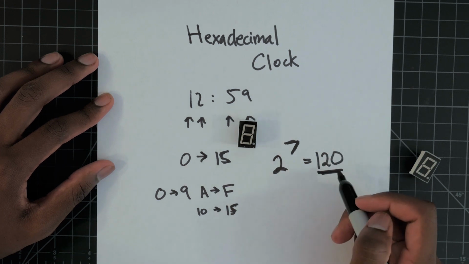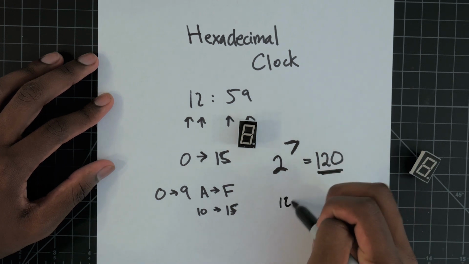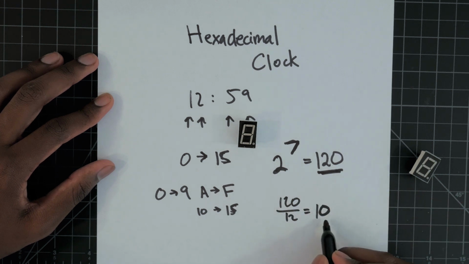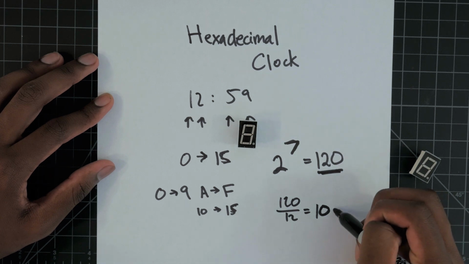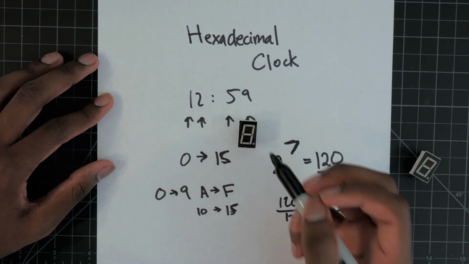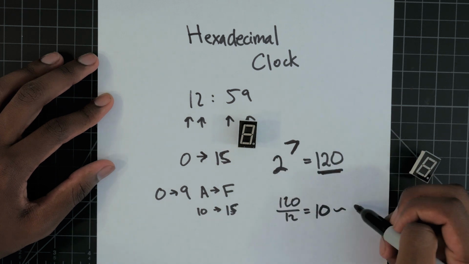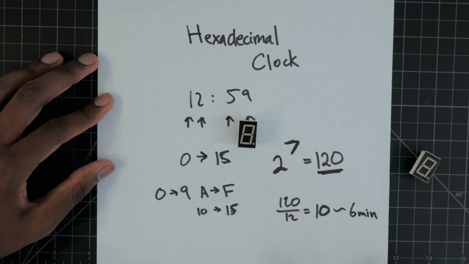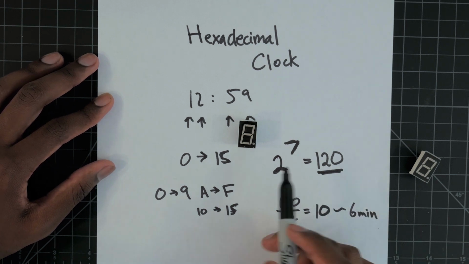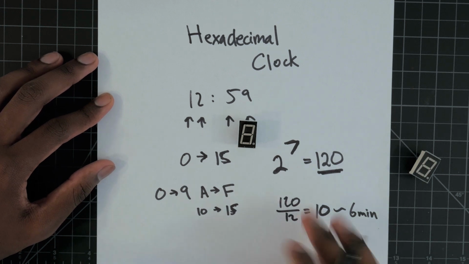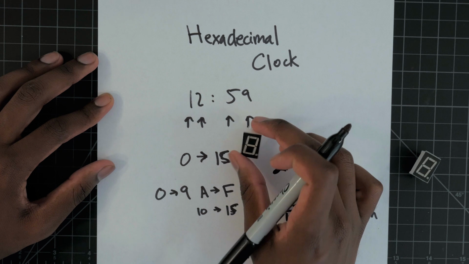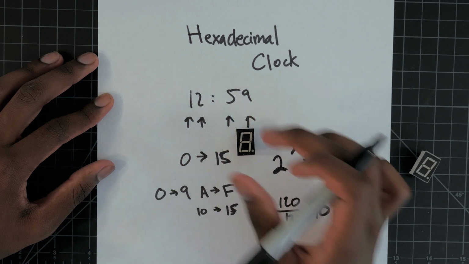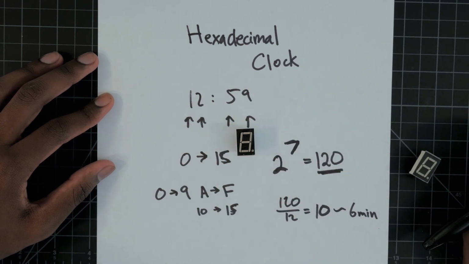Now factor out the 12 hours, right? So 120 divided by 12, you get 10. So that means you get 10 possible options for each hour, which roughly equates to the symbol on the display changing roughly every 6 minutes, because we're dividing 60 minutes by 10 possible options. Now that's not bad. Being able to tell time up to about every 6th minute with only 1 display is pretty good, considering the amount of information that you're looking at. We're getting a pretty accurate time representation.